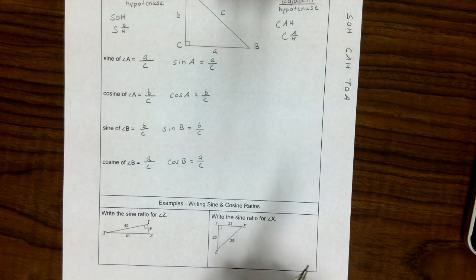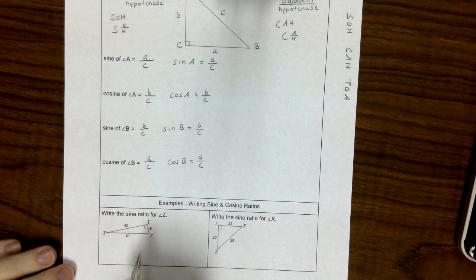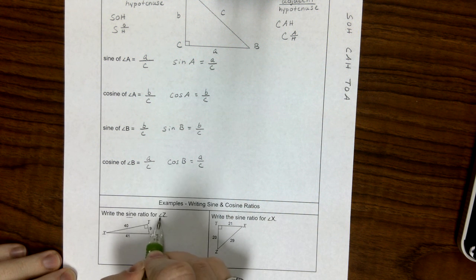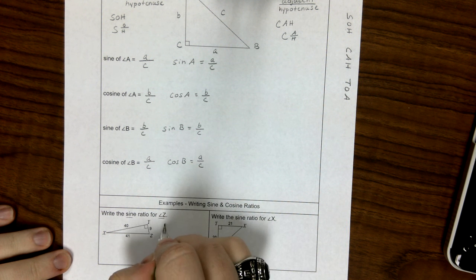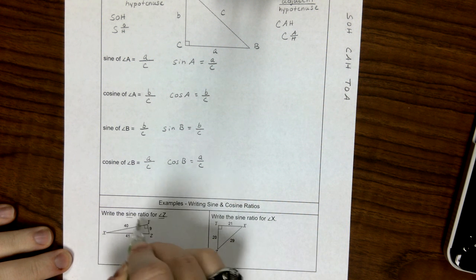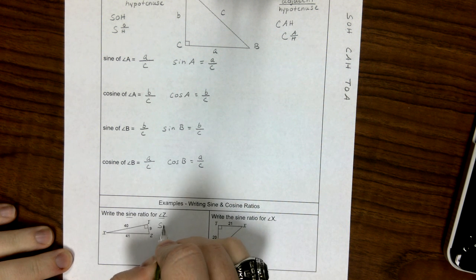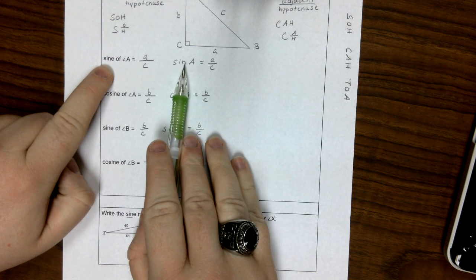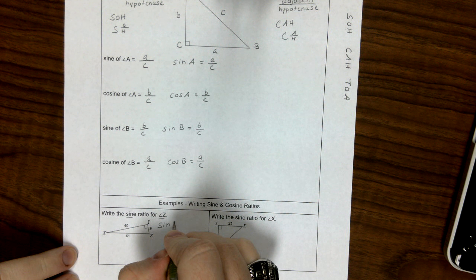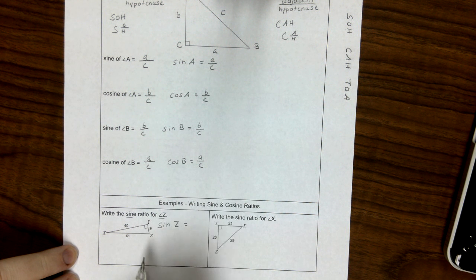Let's come down here and look at writing ratios. So we want the sine for angle Z. Every time you're asked to write a ratio, you're going to abbreviate the trig function. So the abbreviation for sine is just sin. And then we're talking about angle Z. So let's look at Z. Start with the opposite side.